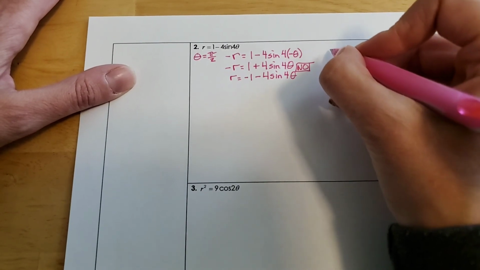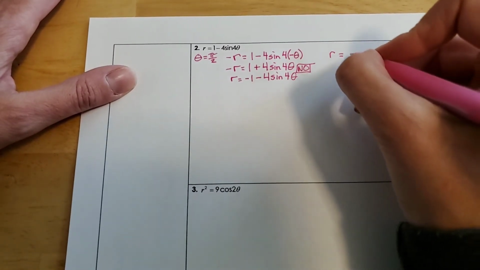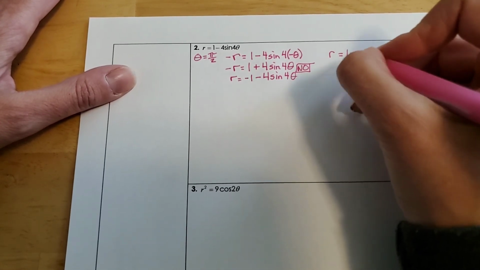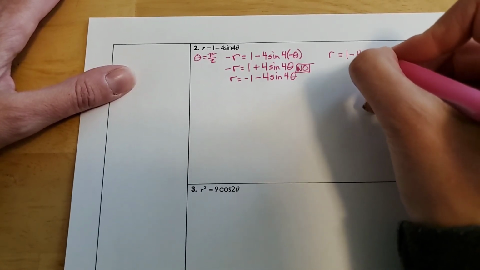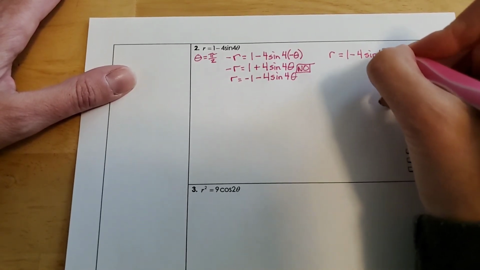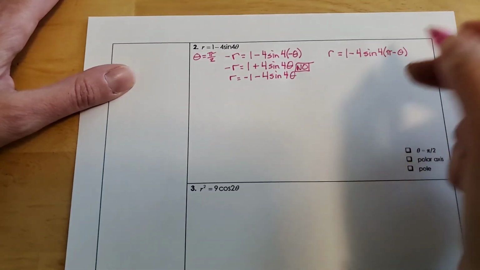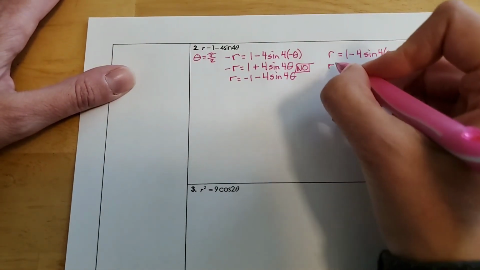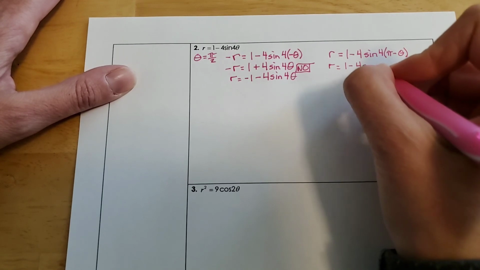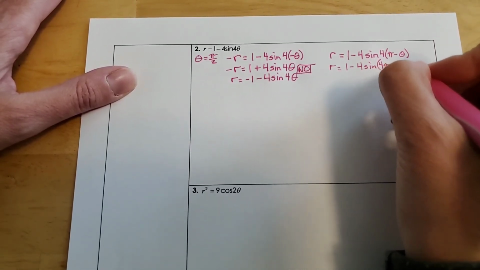We're going to put in r and pi minus theta. So 1 minus 4 sine of 4 times the quantity pi minus theta. Now here we need to do a little distributing first. 1 minus 4 sine of 4 pi minus 4 theta.